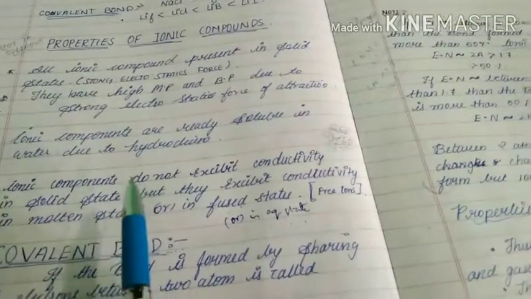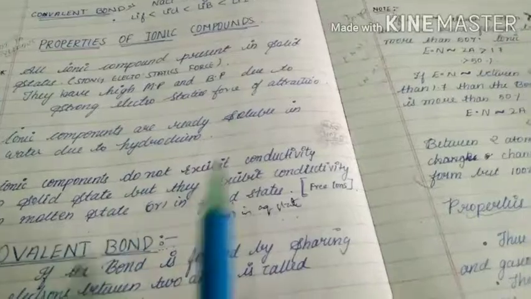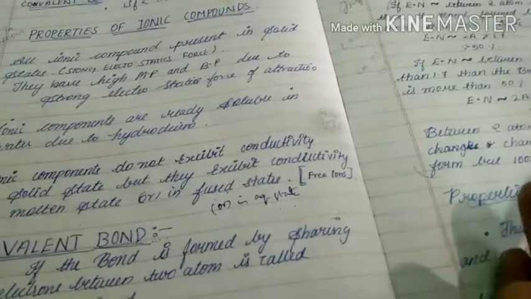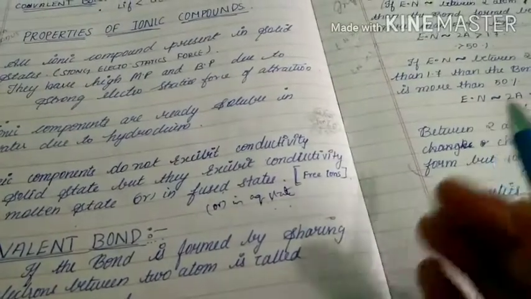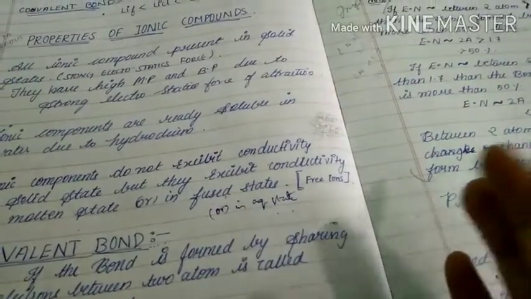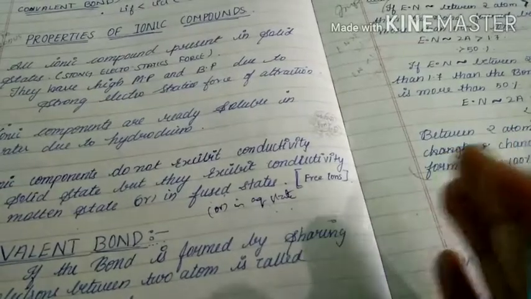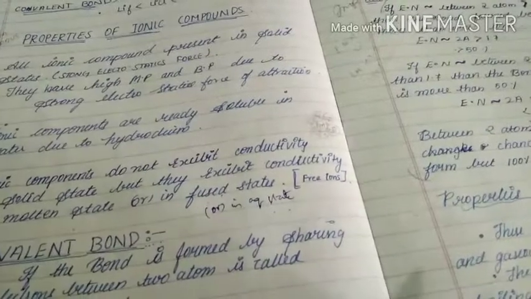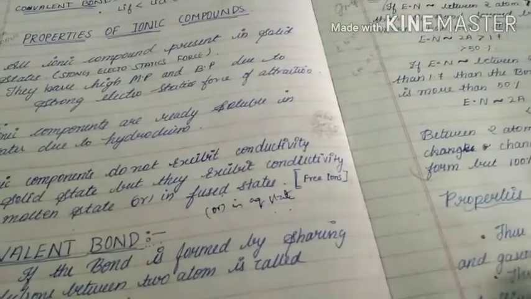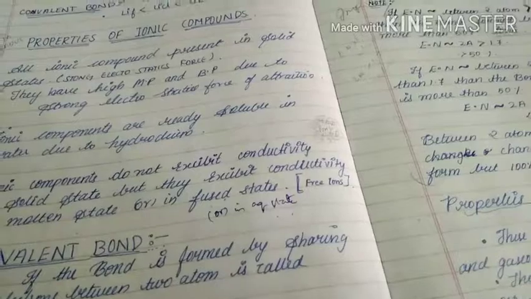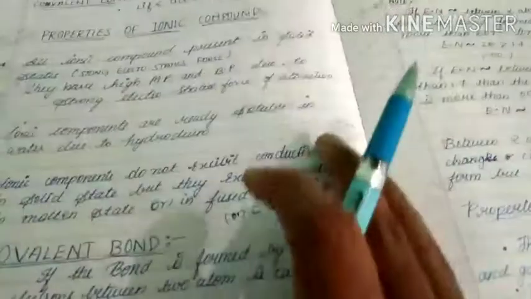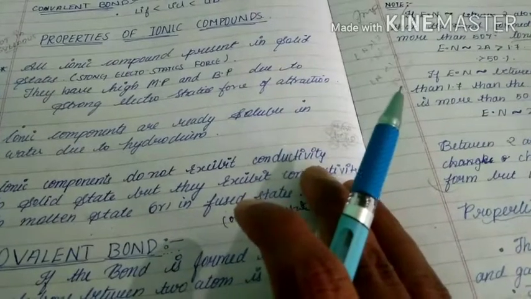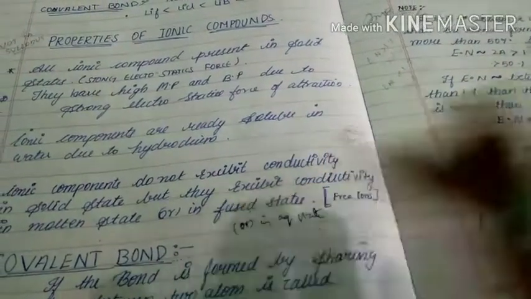You may get one more question regarding this topic. That is what? Why NaCl acts as bad conductor in solid state? What is the reason? In solid state, there is no free ions between Na+ and Cl-. There is no free ions in NaCl, so that it does not exhibit conductivity. That's all. That means single line answer. So this is all about formation of ionic bond, Fajans rules, and properties of ionic bond.